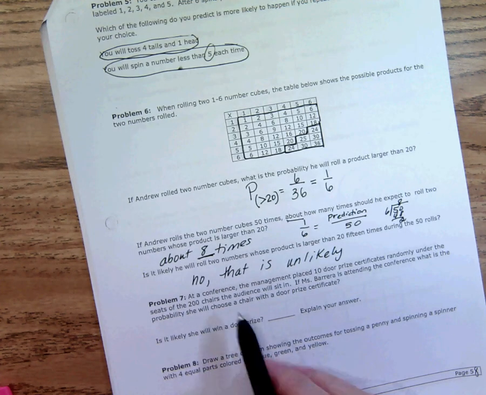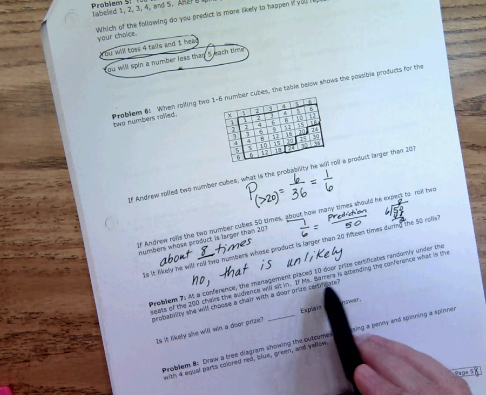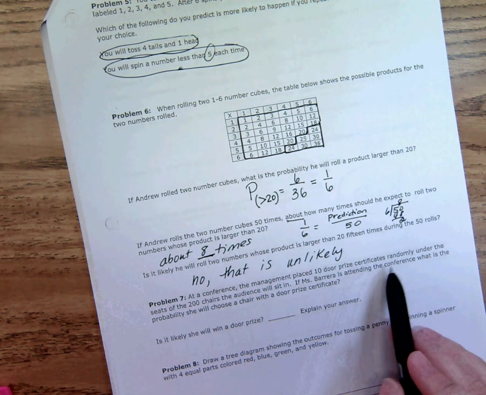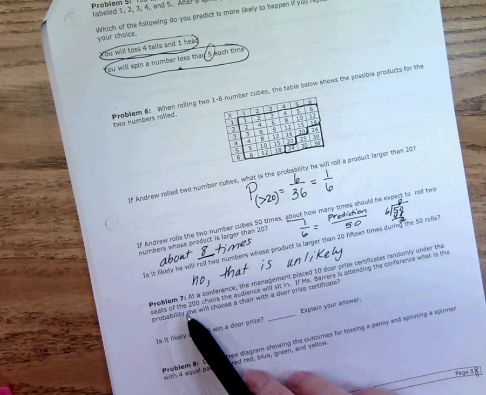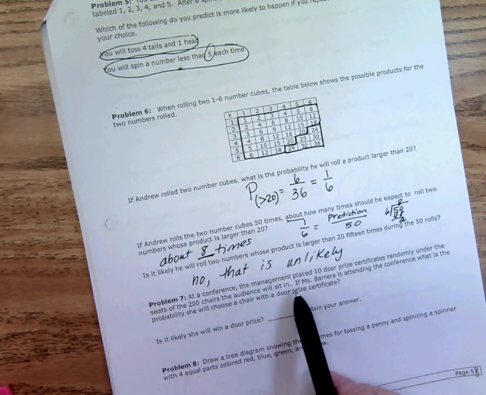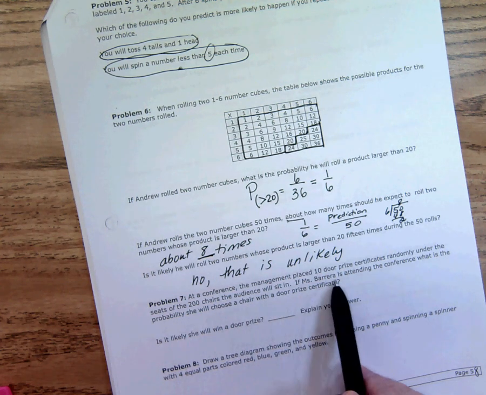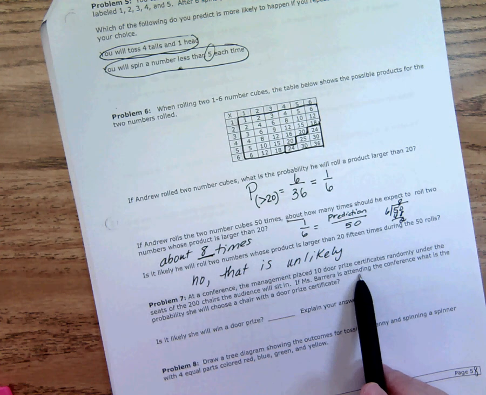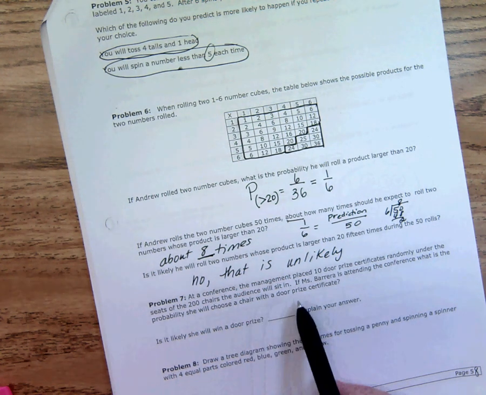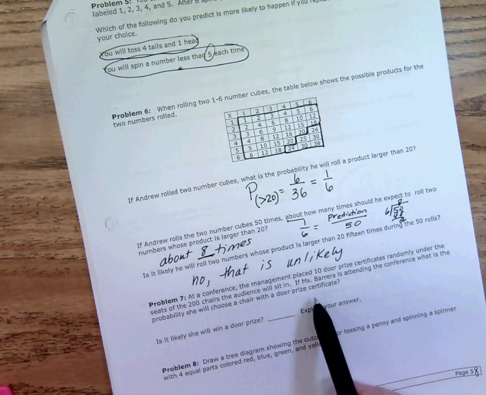Okay. Problem 7. At a conference, the management placed 10 door prize certificates randomly under the seats of the 200 chairs the audience will sit in. If Miss Barrera is attending the conference, what is the probability that she's going to choose a chair with a door prize certificate?